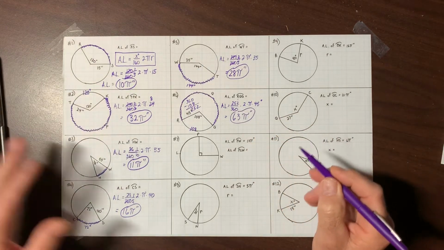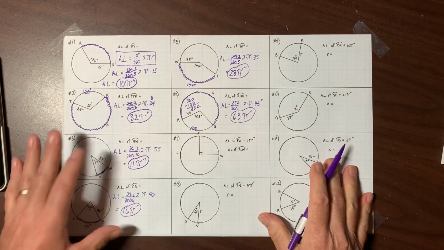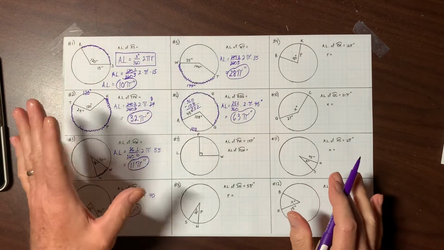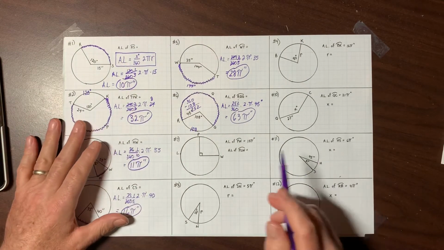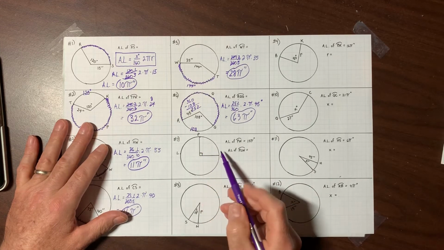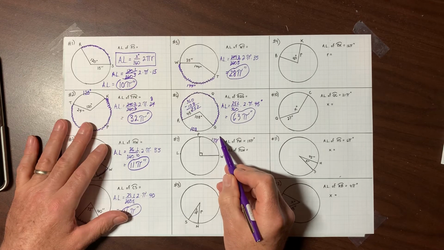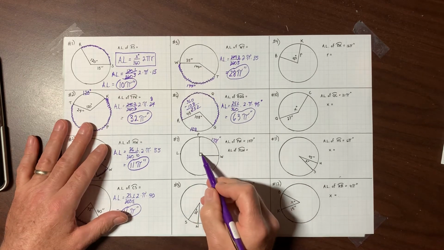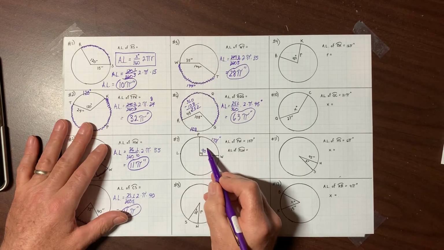Problem number 7 is a little different kind of problem than we've done. The first 6 were just straightforward arc length problems. Number 7 has a little twist to it. Here's what we know. We know that the arc length from P to W is 13 pi inches. We also know that the angle that intercepts that arc is 90 degrees.